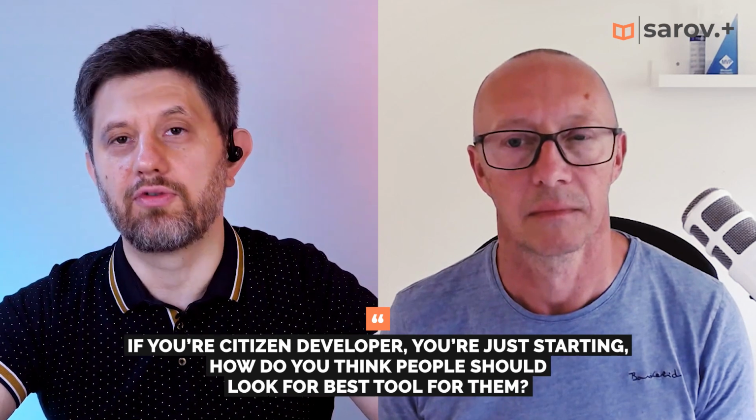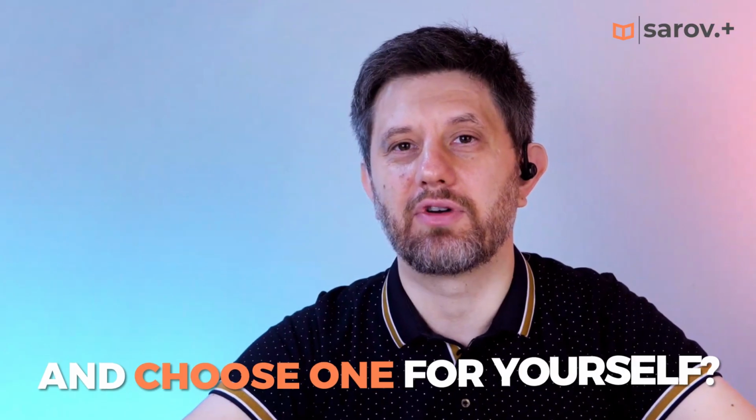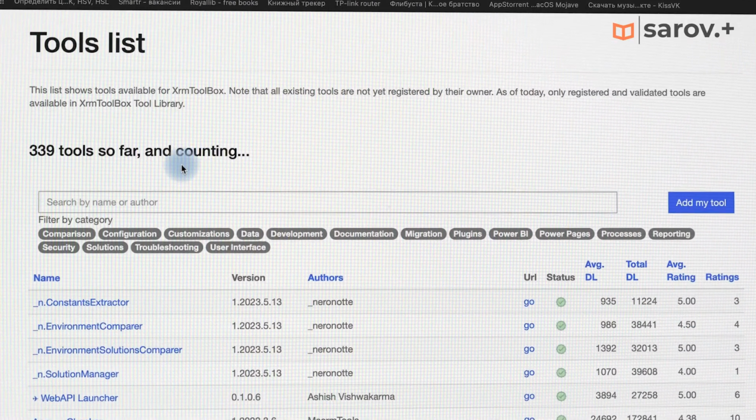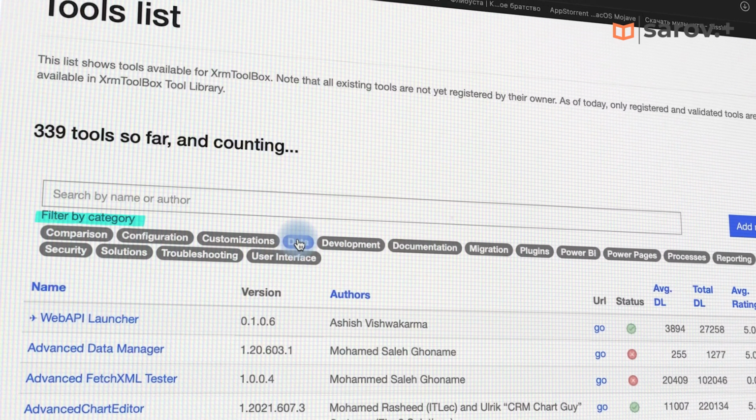If you're a citizen developer and you're just starting, how do you think people should look for the best tool for them? Do they need to use the search bar, read through all the descriptions? Because now they have hundreds of tools. How do you suggest to navigate and choose one for yourself? Well, we can start with the different categories for the tools. We can add one or more categories for the tools that you are developing.